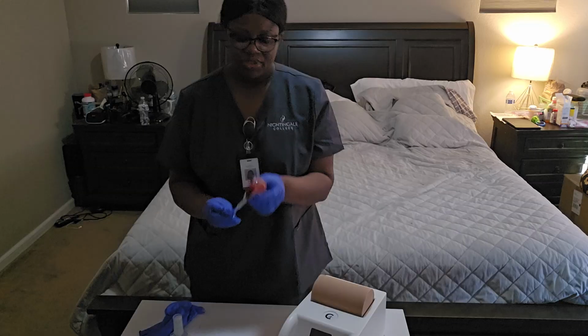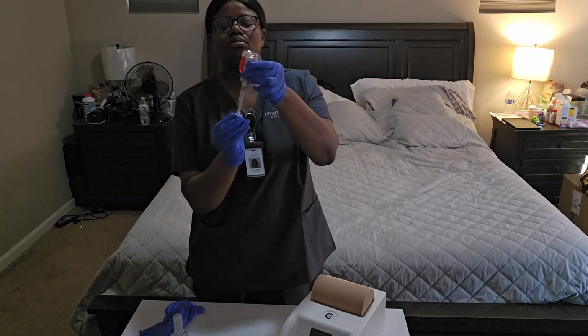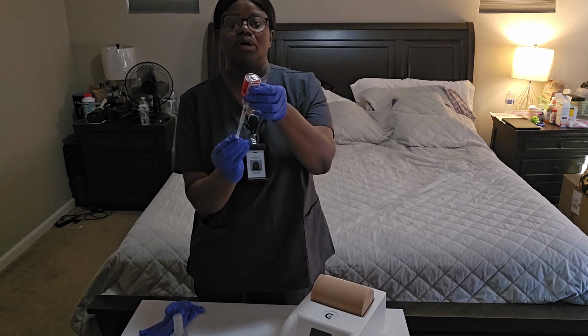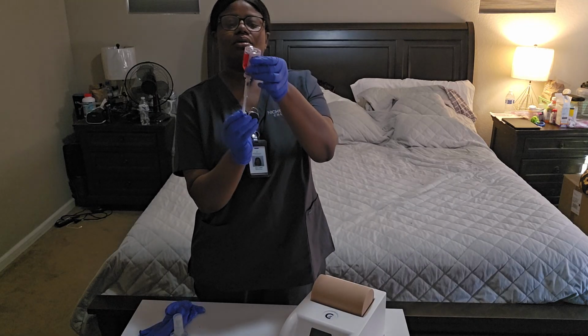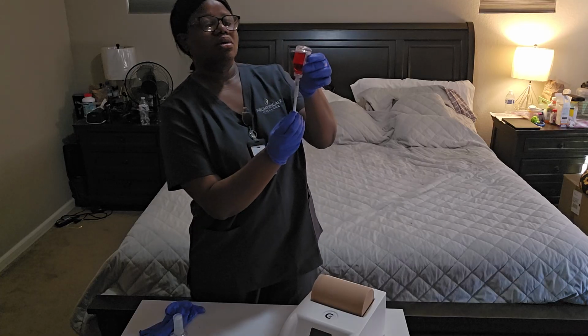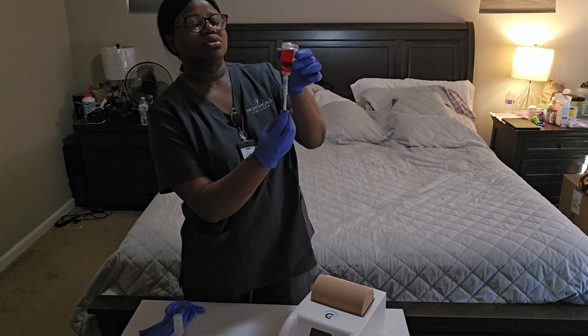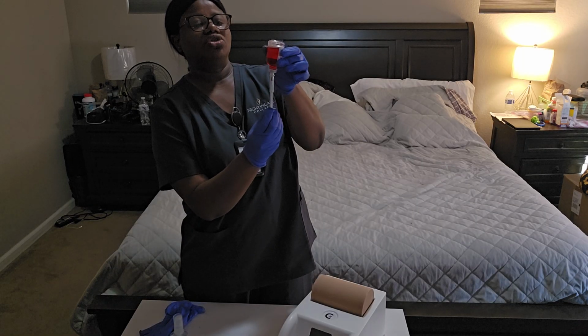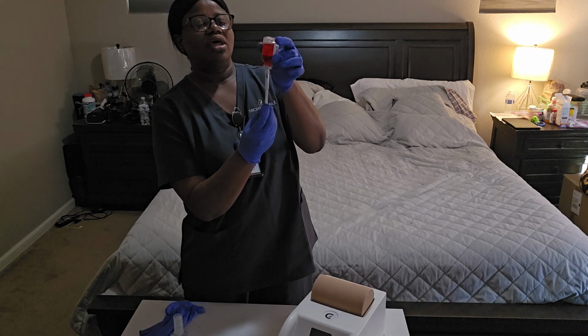I'm going to put it by the side, and I'm going to draw up 0.1 ml. When drawing up, I make sure there is no bubble, everything is good.